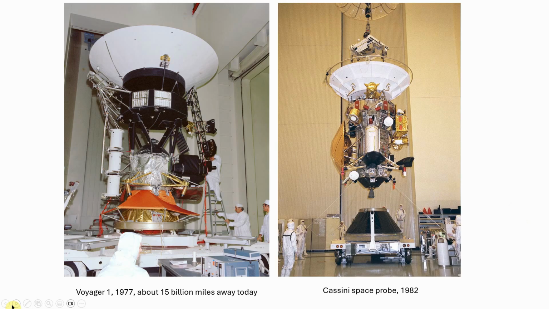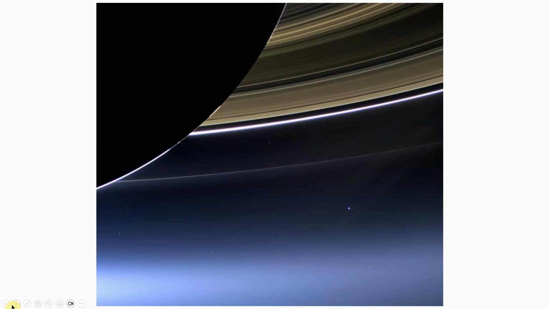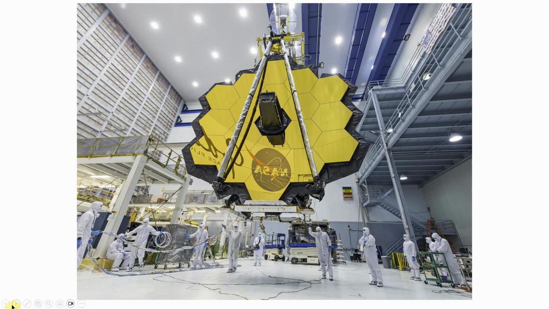The other thing is it's kind of trivial. You think about humans. Voyager 1 we sent into space in 1977. It's now 15 billion miles away. The Cassini space probe we sent in 1982 took this picture of Earth from Saturn.